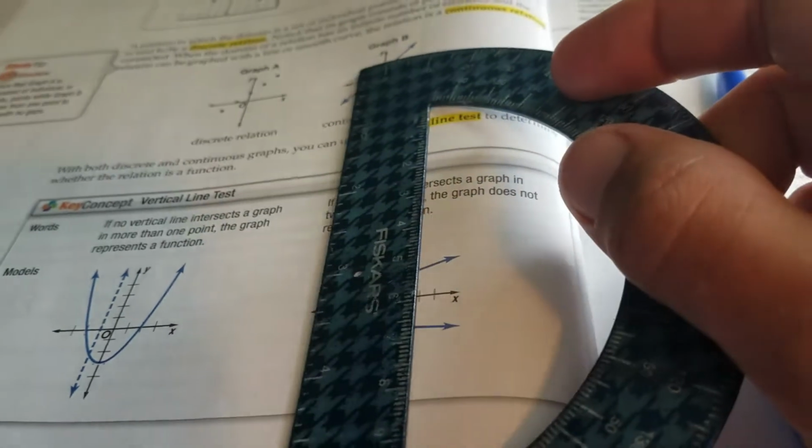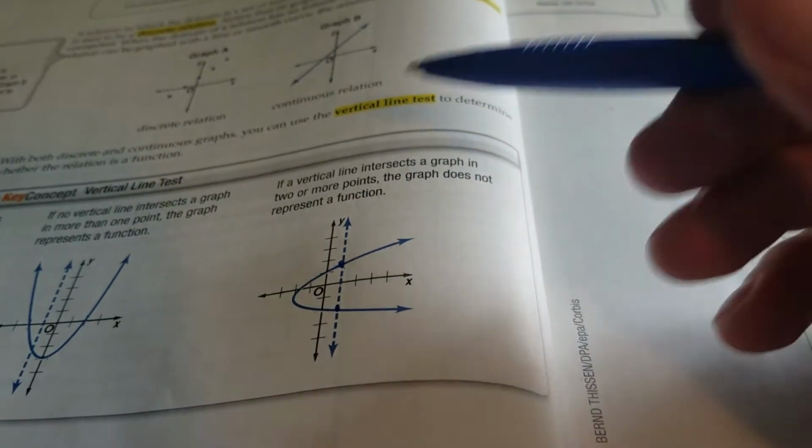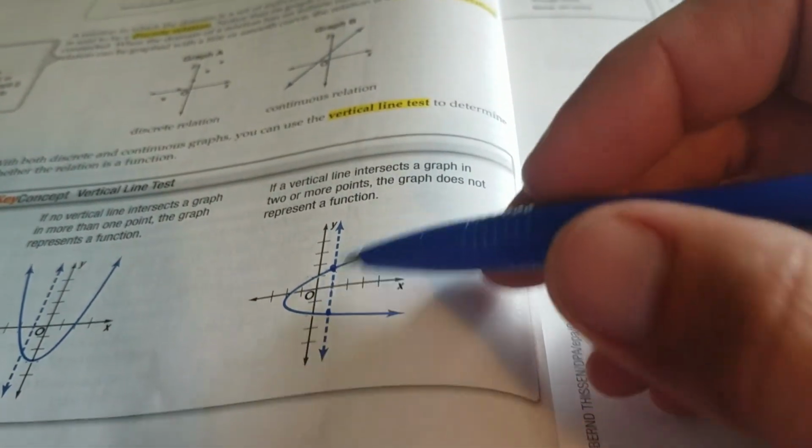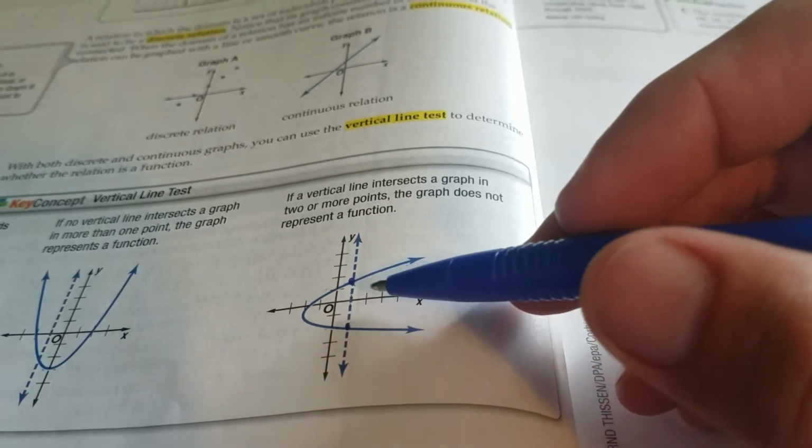If you look here and go left to right, you can identify places where you're crossing the graph at more than one point. If you look at the dotted line here, it shows that the vertical line crosses here, and therefore this graph does not represent a function.